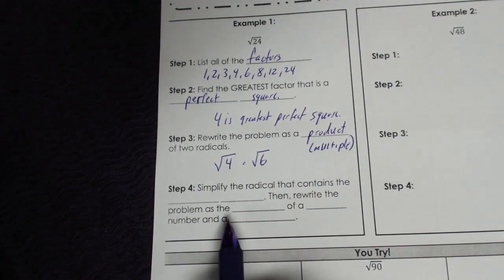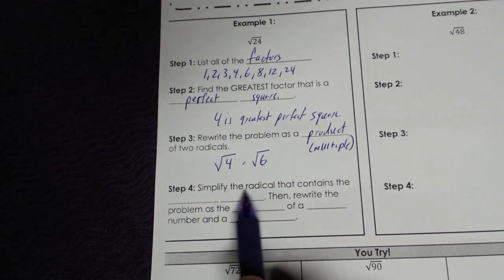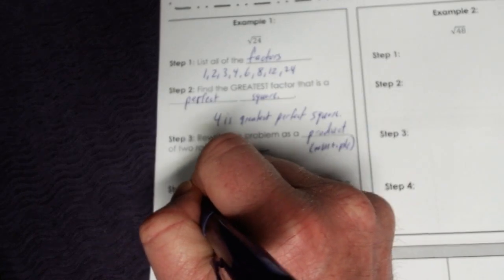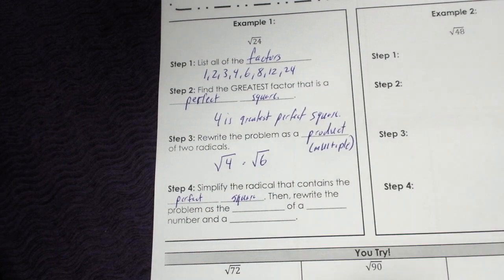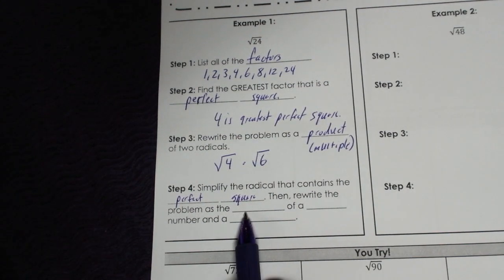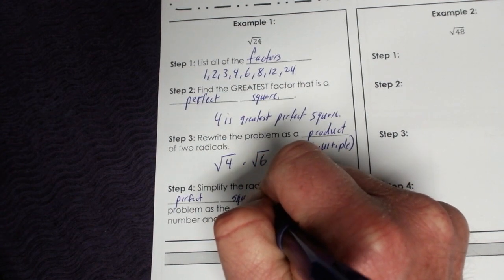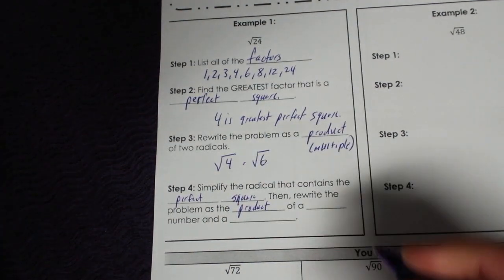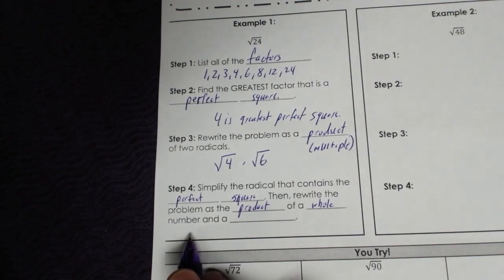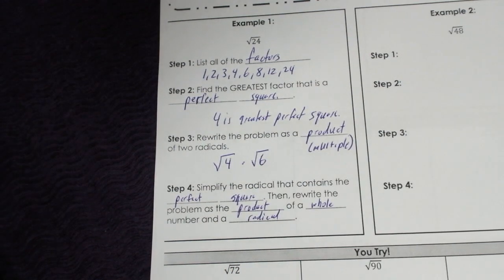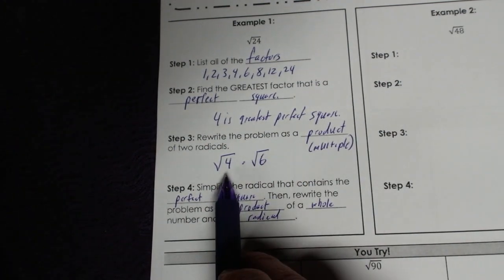Step 4, it says simplify the radical that contains the perfect square. Then rewrite the problem as a product of a whole number and a radical. Okay, so what does that mean? Let's go ahead and rewrite it. So let's go back to our example.